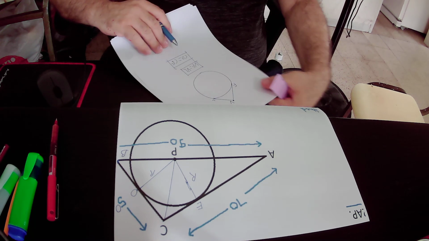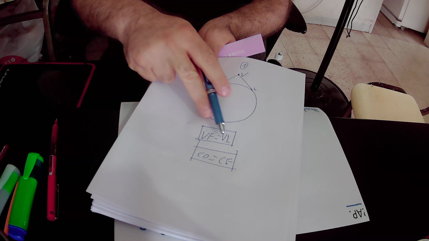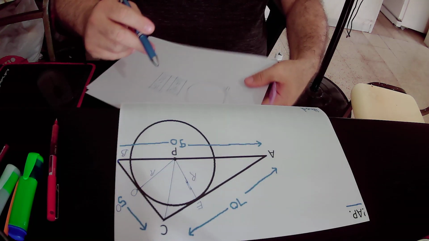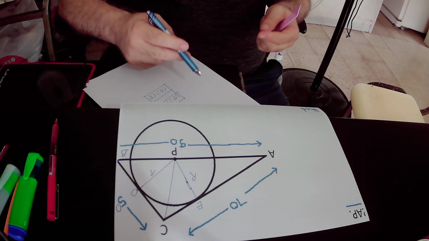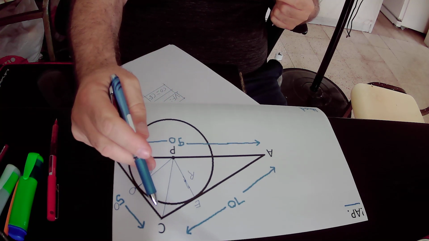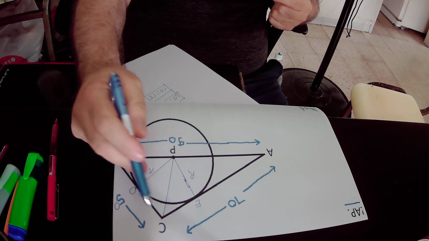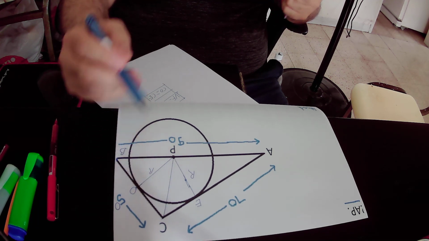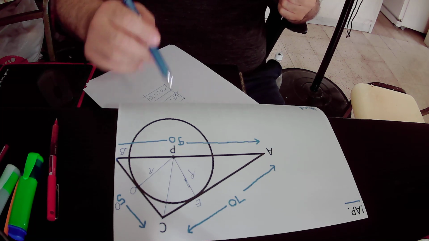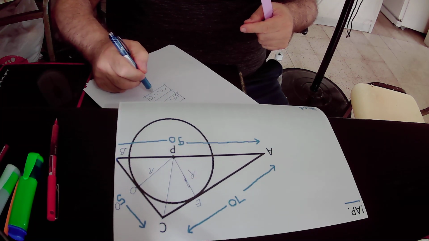CO equals CE according to the rule that I have mentioned, that if from an external point of a circle you draw two tangents to the circle, then those two tangents are equal to each other. For that reason, CO equals CE.